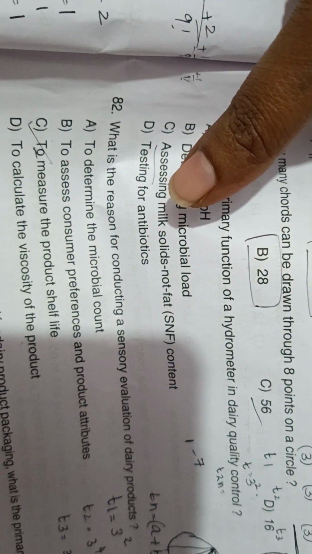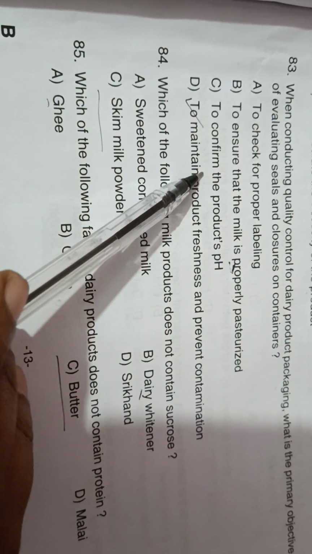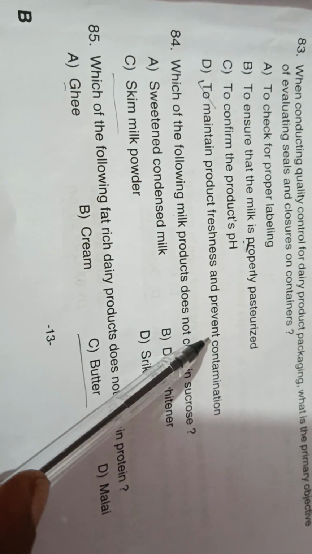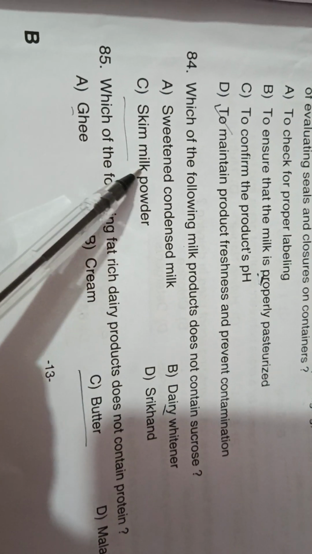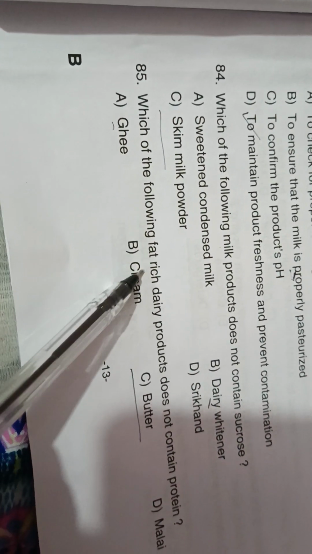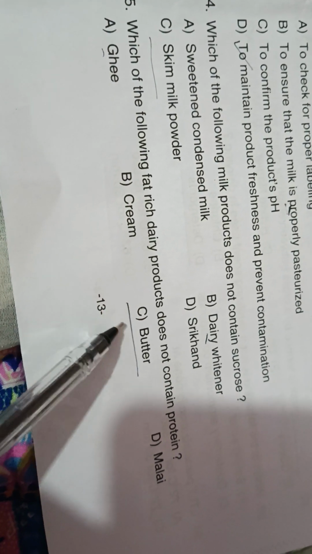What is the primary function of a hydrometer in dairy quality control? Option C, assessing milk solids-not-fat content. What is the reason for conducting a sensory evaluation of dairy product, to measure the product shelf life, option C. When conducting quality control for dairy product packaging, what is the primary objective of evaluating seals and closures of containers: to maintain product freshness and prevent contamination. Which of the following milk products does not contain sucrose? Skim milk powder. Which of the following fat-rich dairy products does not contain protein? Butter. Option C.